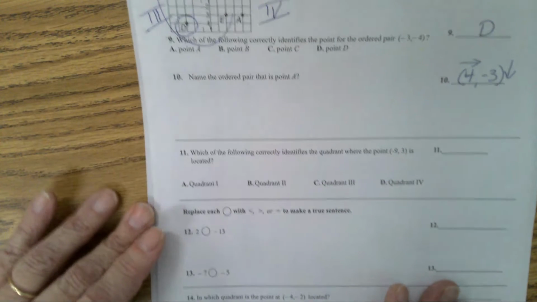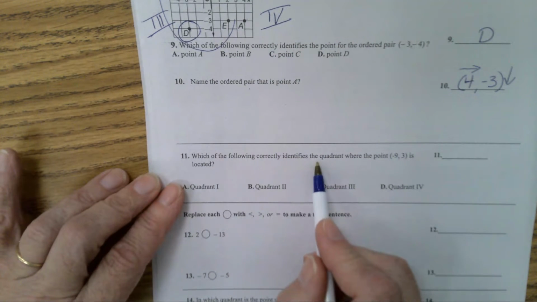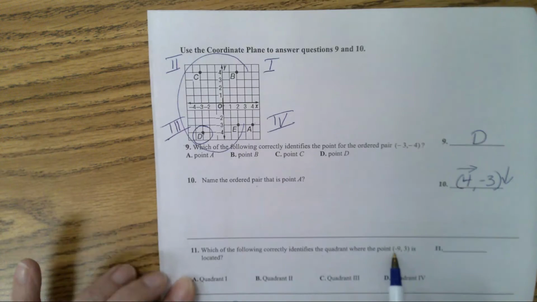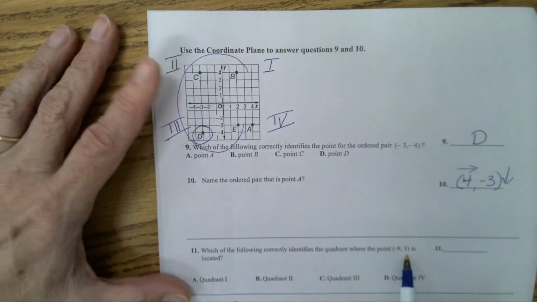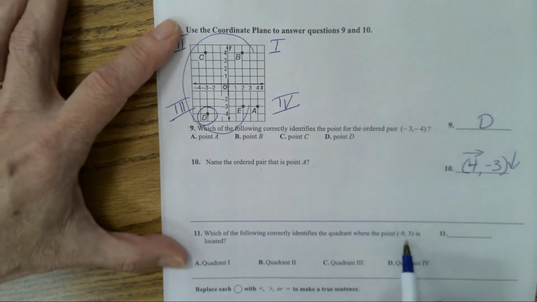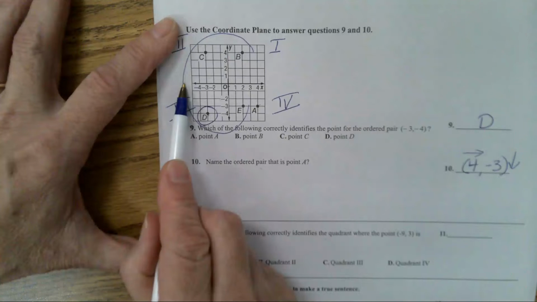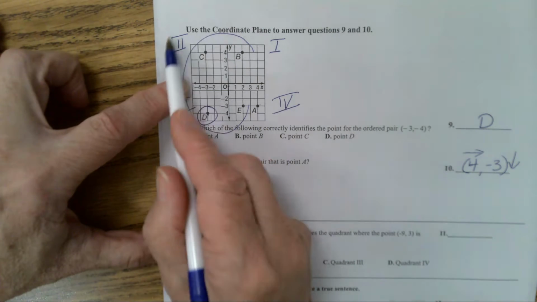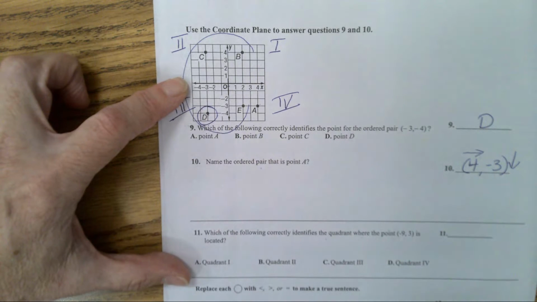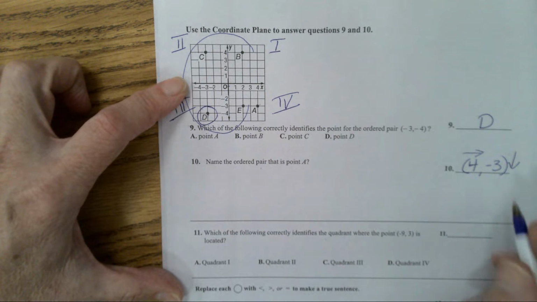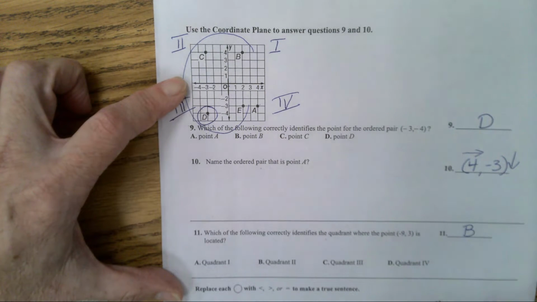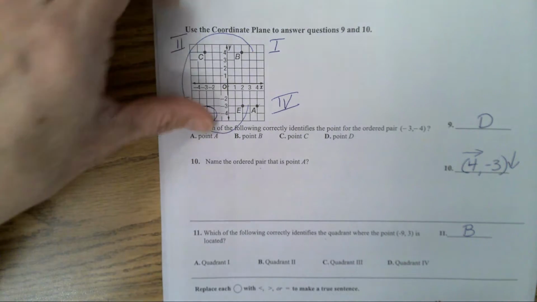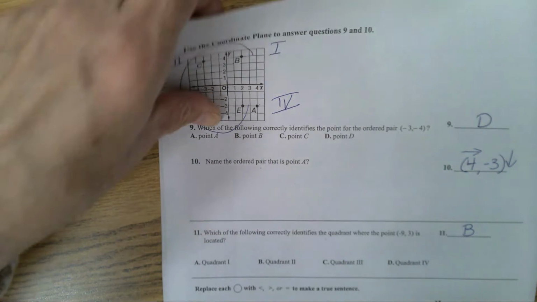Which of the following correctly identifies the quadrant where the point (-9, 3) would be? Well, if you don't know it, just go up here and think: -9 is to the left, +3 is up, so you end up in quadrant 2, which is choice B. Any questions? I think most of you will finish this test in 10 minutes tomorrow.